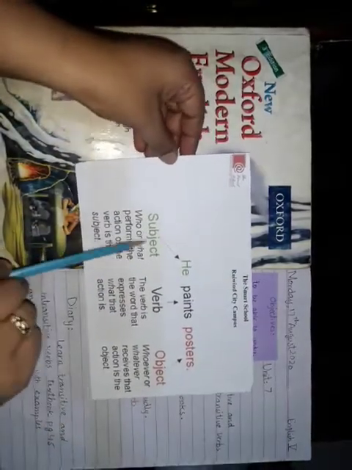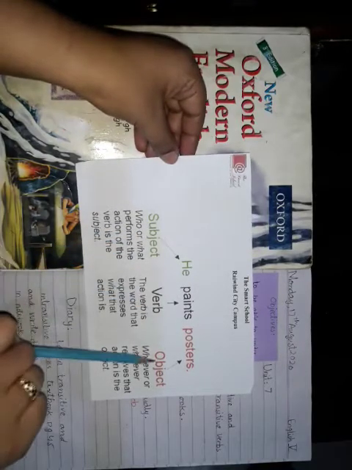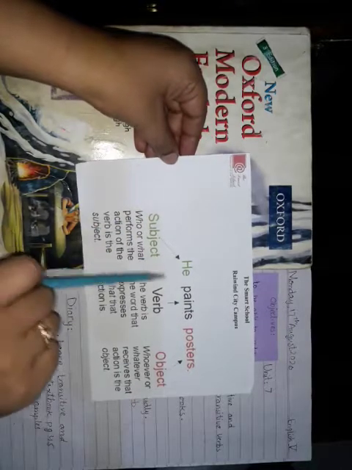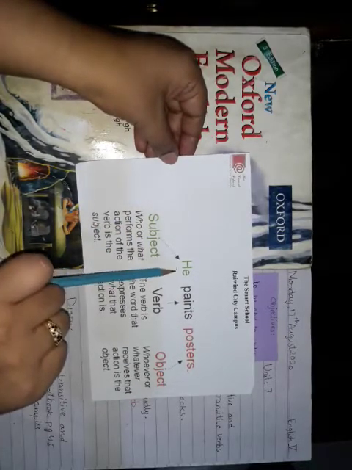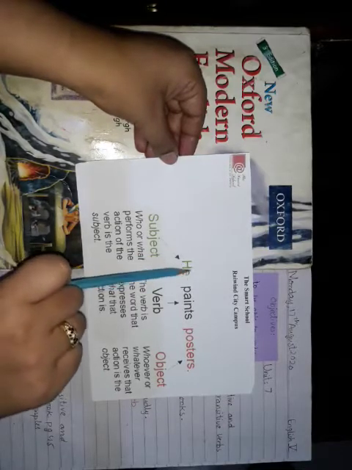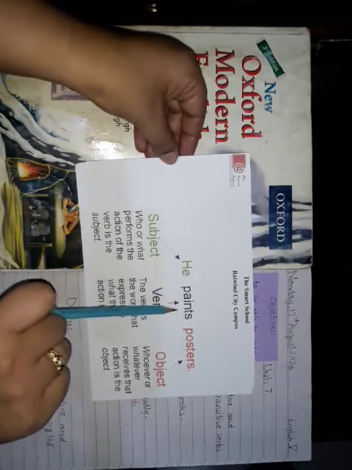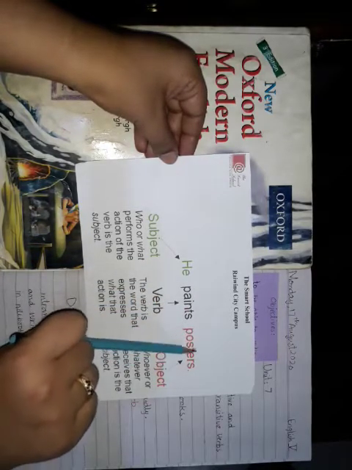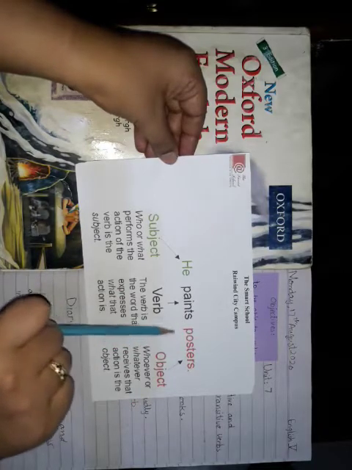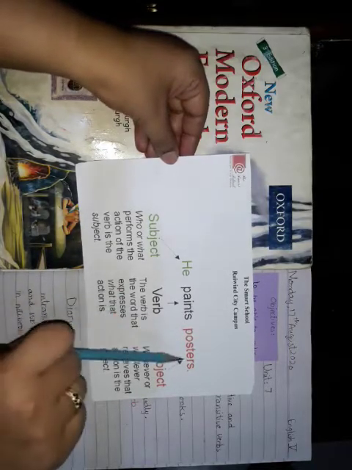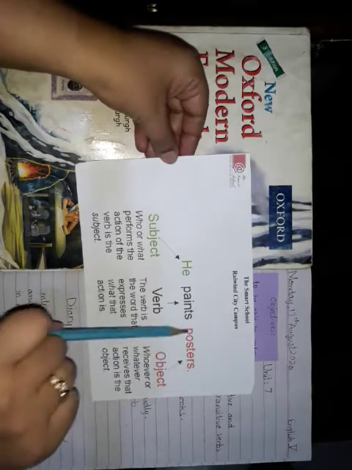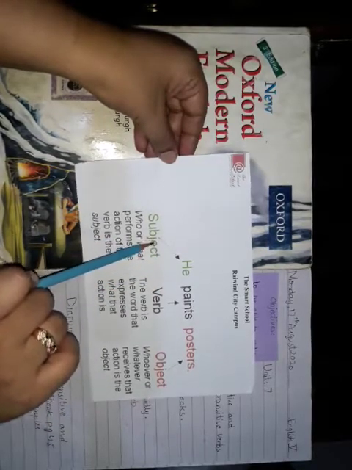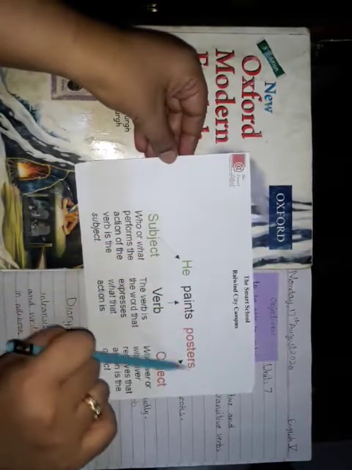Let me show you this one flashcard. You see subject, verb and object. This is what we call SVO. Subject is a person who is a performer of some action, and verb is a doing word in a sentence that we call verb, and object is a thing on which some action has been performed, or you can say that an object is something that receives some action from the subject, right? Subject is a person who performs some action on the object, right?